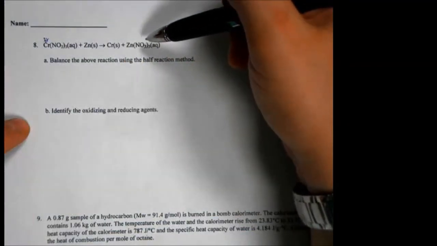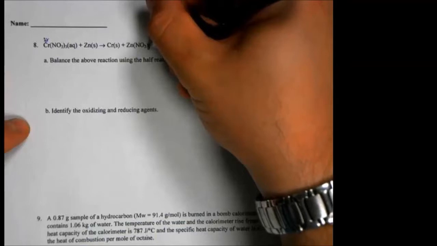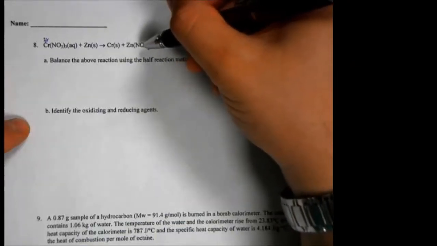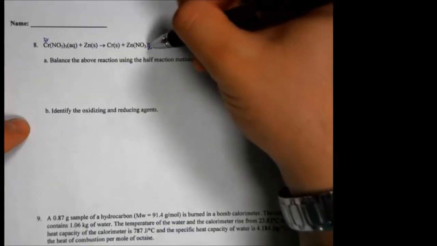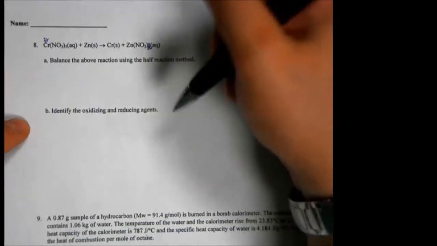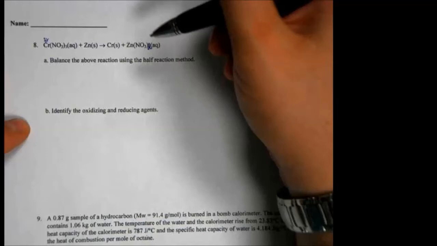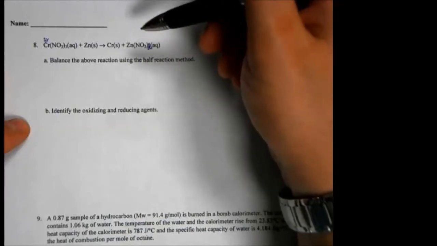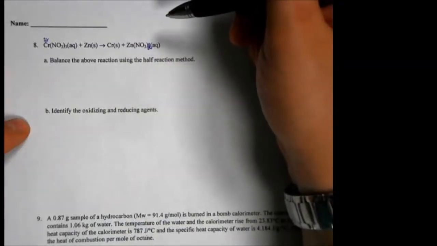If you don't see that, oops, there's actually a mistake on the exam. This should be zinc NO3 2. I'm sorry, I will get a corrected exam up. I will correct this exam and then post it with the correct number.